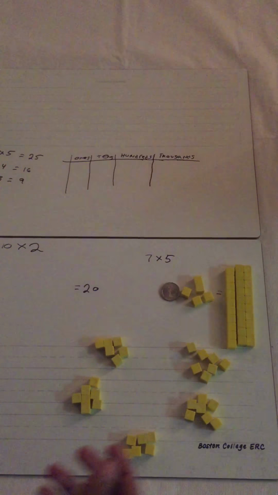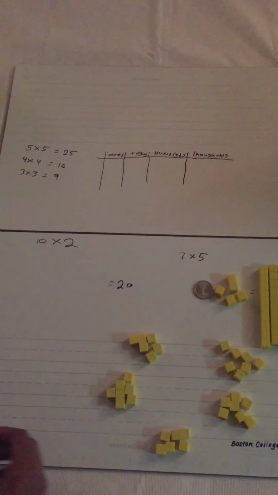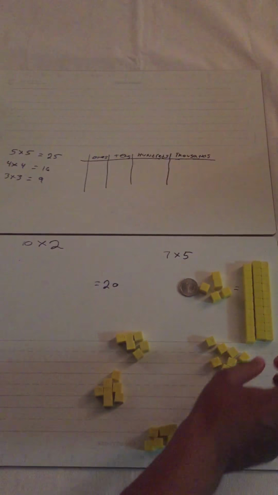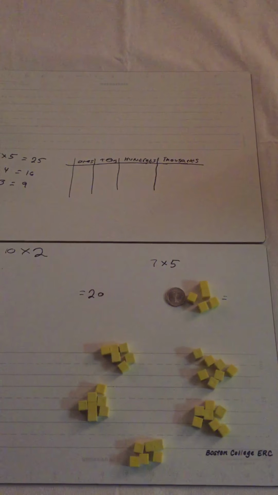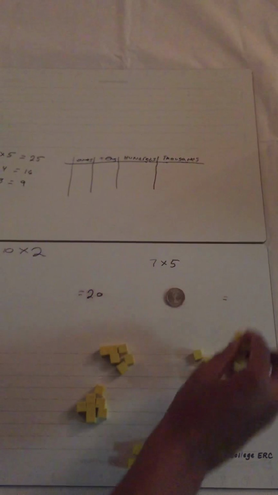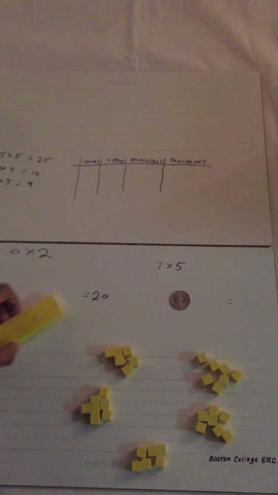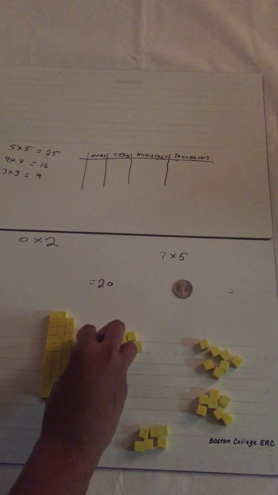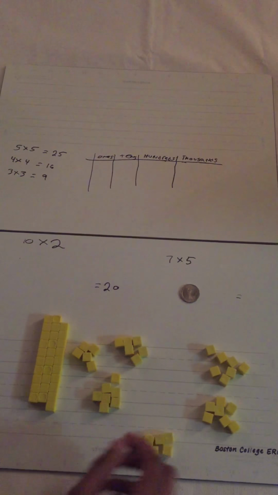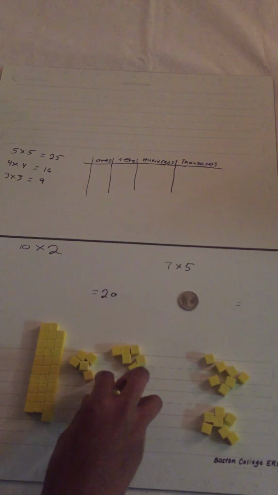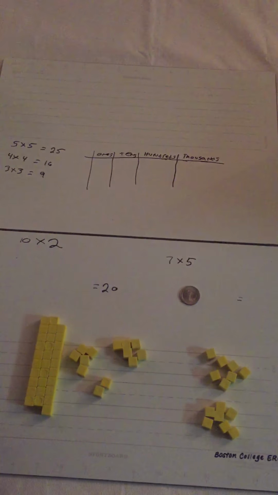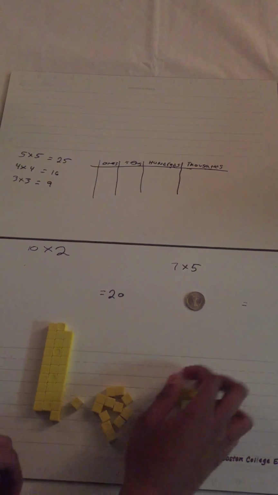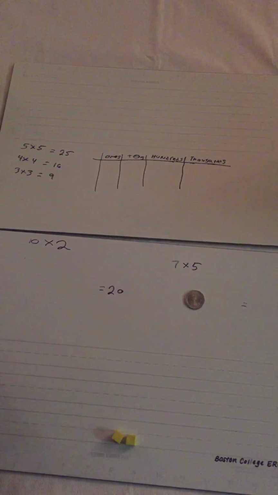So as you can see, this is just a fun, interactive way for students to learn math, especially students who are visual learners. There are multiple ways you could get 35. For instance, put these 3 rods here, 5 units, 35. And it's just a different way where students could express their imagination and show that they're able to grasp the information that they're learning.